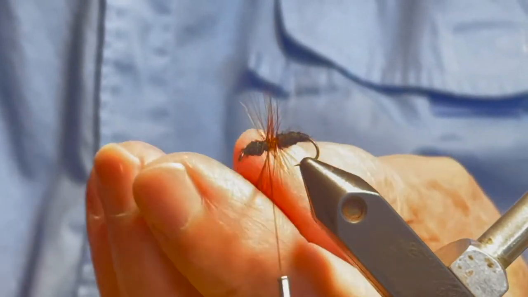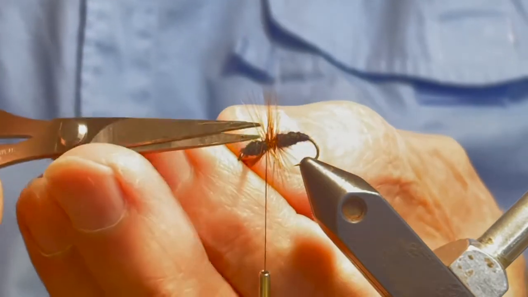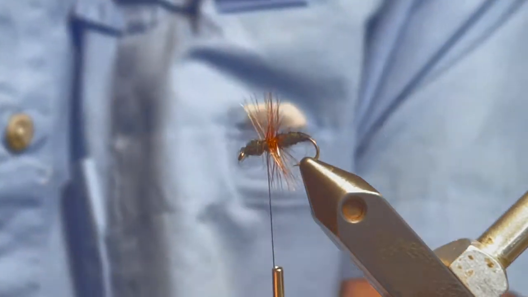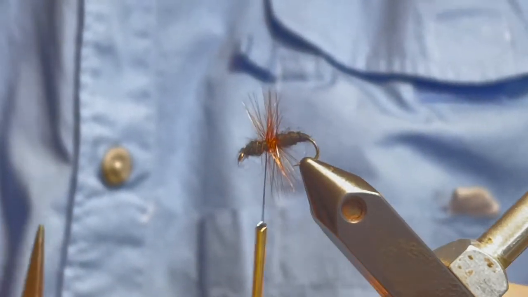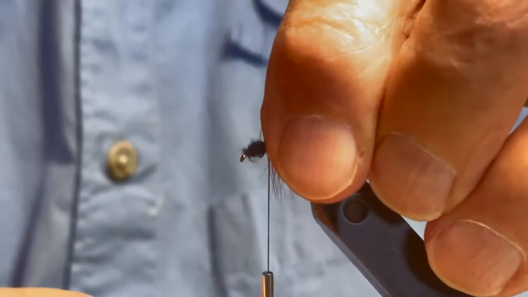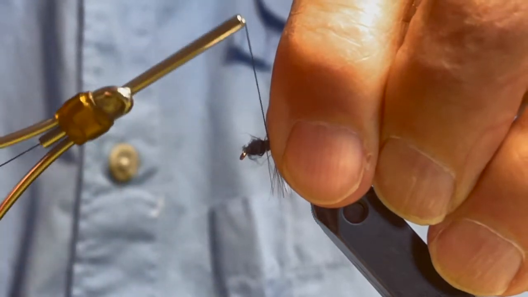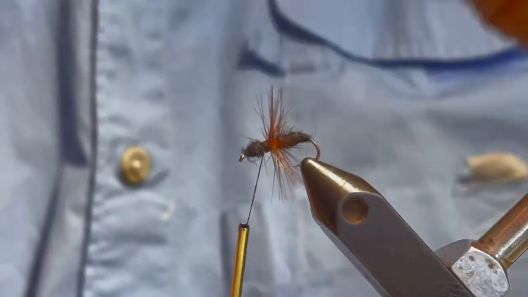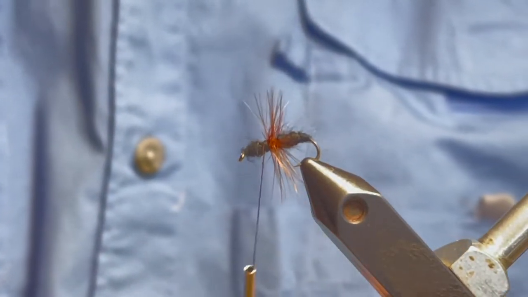Now I can clip that off, and that would be clipping off the hackle, and then holding it back, making several thread wraps immediately in front of those hackle fibers, and then whip finishing at that point.